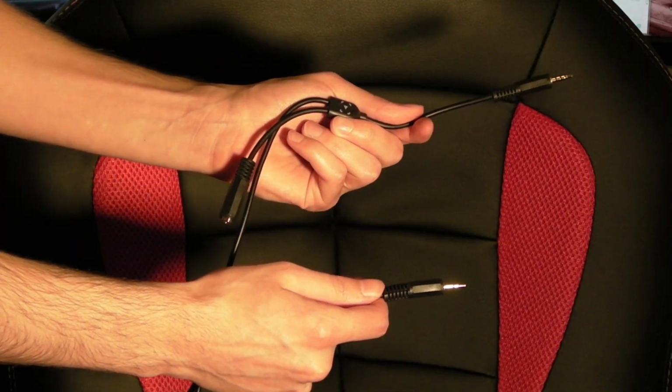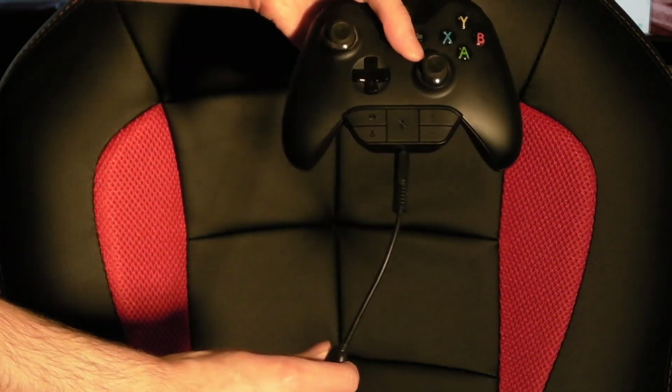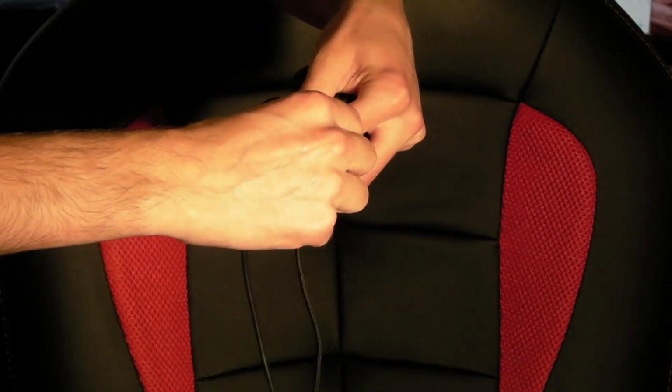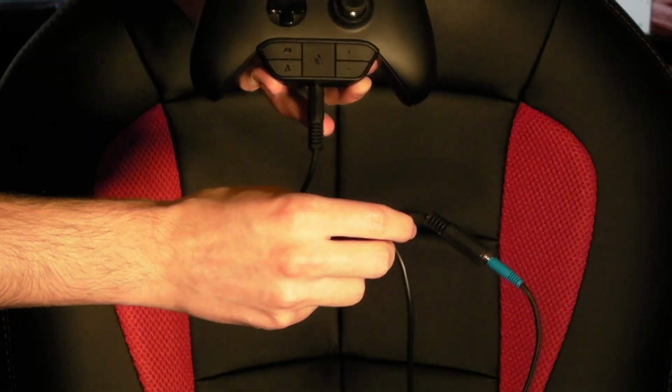This is basically a long splitter. This thing will only cost you $9. It's pretty cheap. This is all it is. So first thing, you plug this side into your controller. Then you take the open slot and you plug your headset into this. Now keep in mind, you need to have the three black lines on the plug. That's what you need for this to work. The standard 3.5mm jack. Otherwise, it will not work.